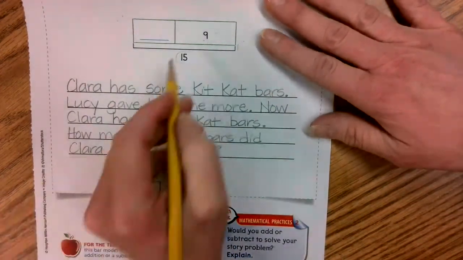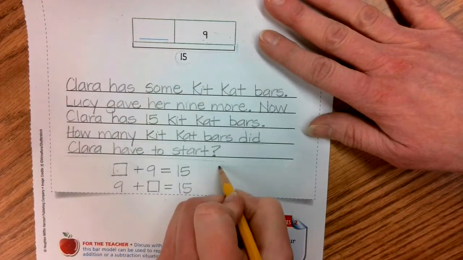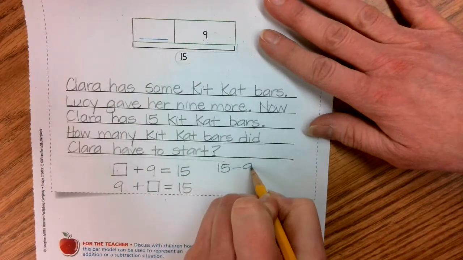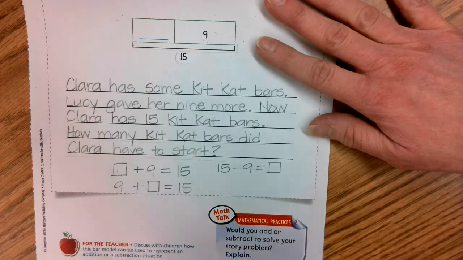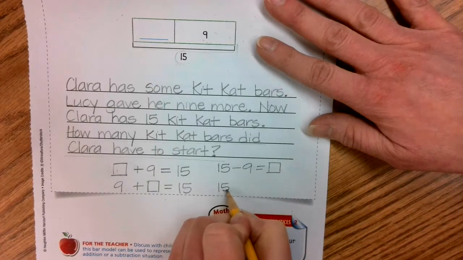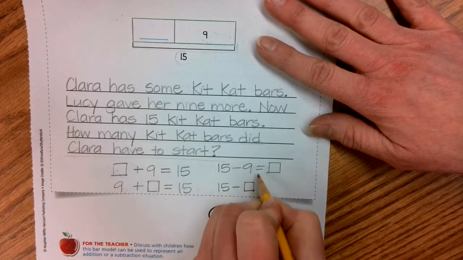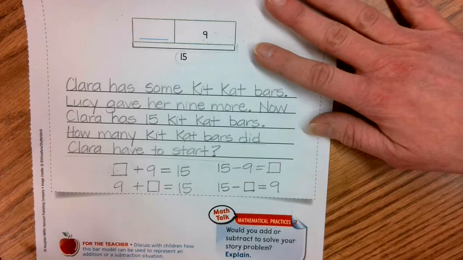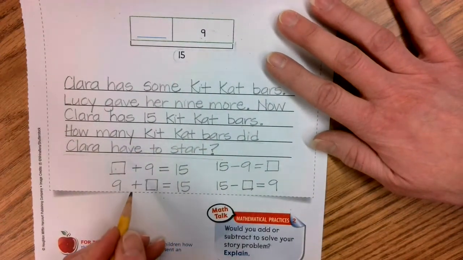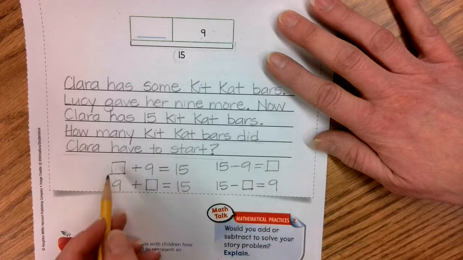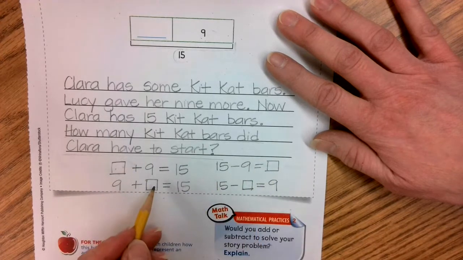And now I can look at subtraction, and I can say, okay, well, 15 subtract 9 equals box, all right? And I can write the last fact in that family where these two switch equals 9. So I've got 4 facts all in the same family, all with the same missing number. So you can solve any of these. They're all going to be the right answer.